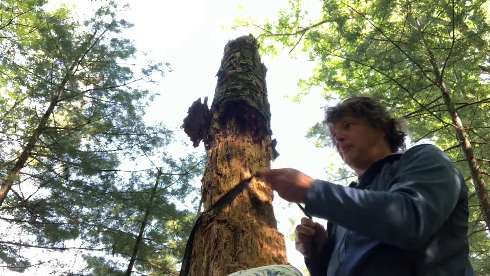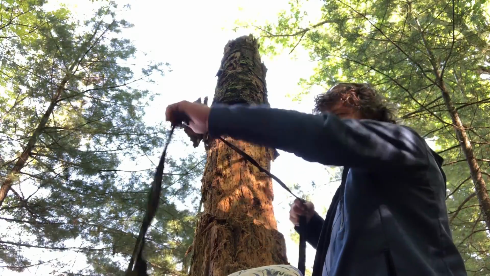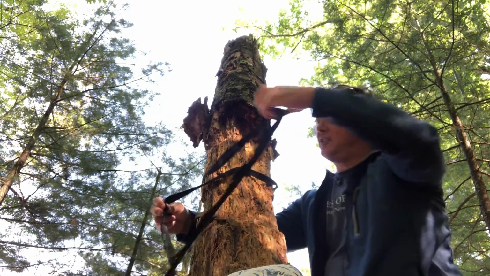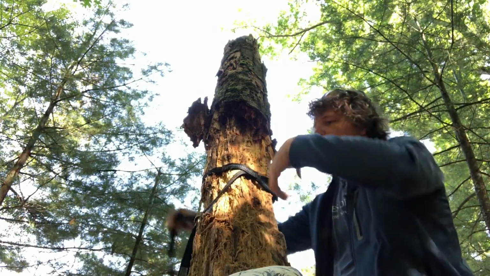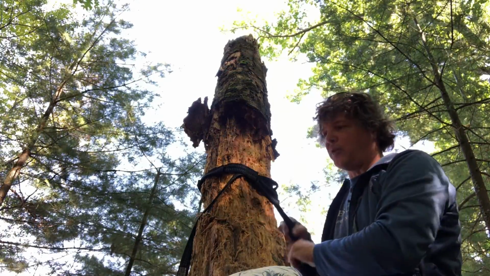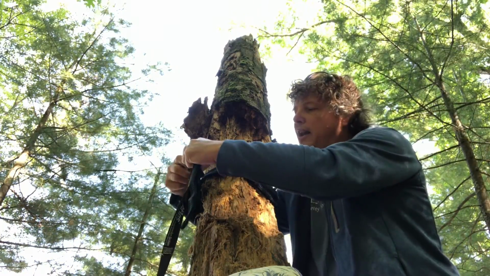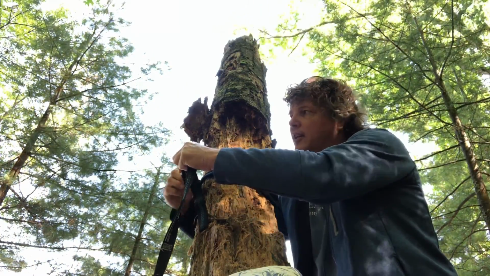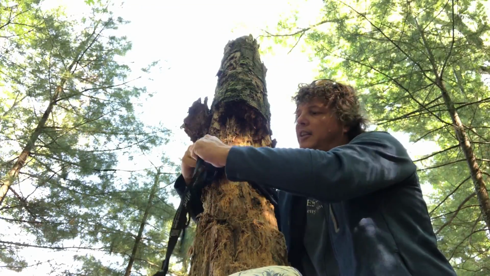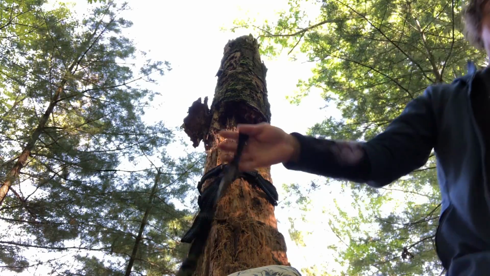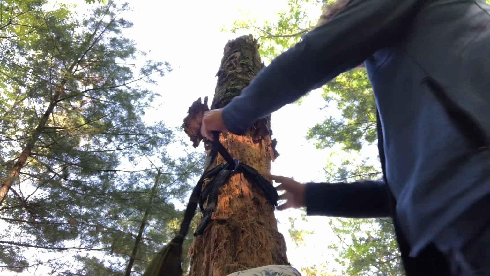So what I'm going to do here is, there's a lot of different ways to do this, but I'm using straps today. On a different video, I'll show you how to use a rope. But in this case, I'm going to wrap the strap around as many times as it will go. And the reason is because I want to protect the tree. I want to spread out the weight and the compression of the strap. In this case, I'm just using clips, so it's nice and easy. And that's basically it.